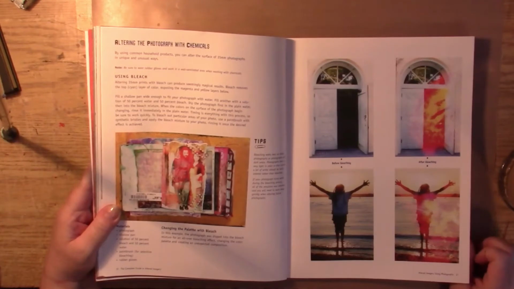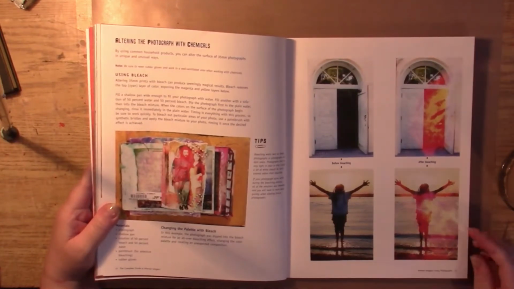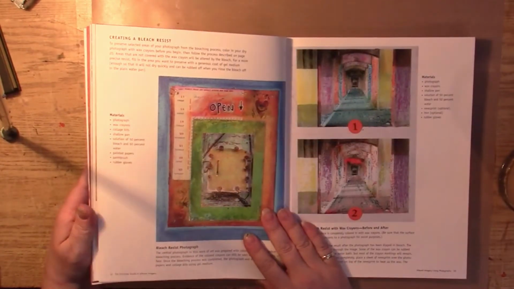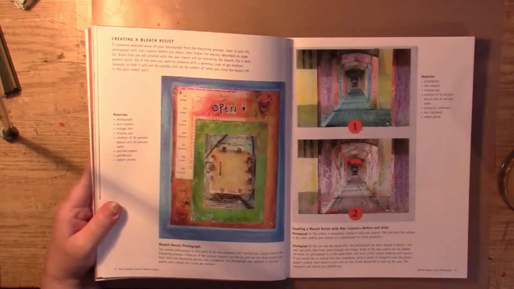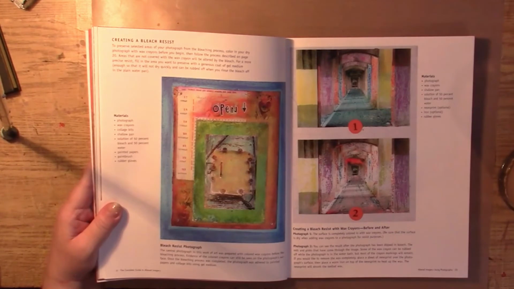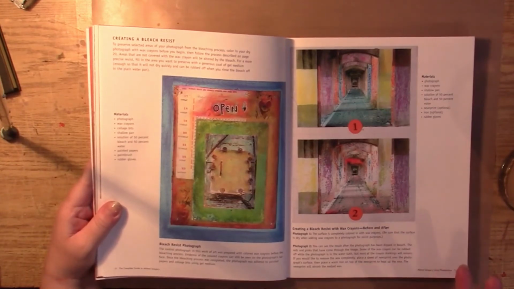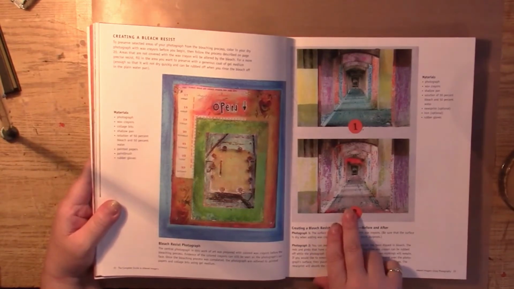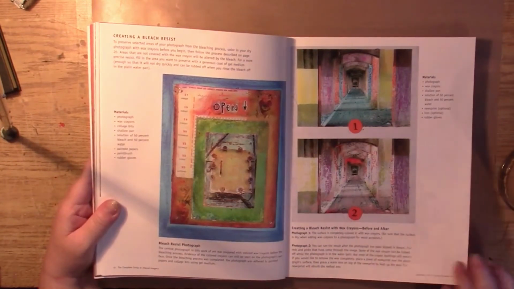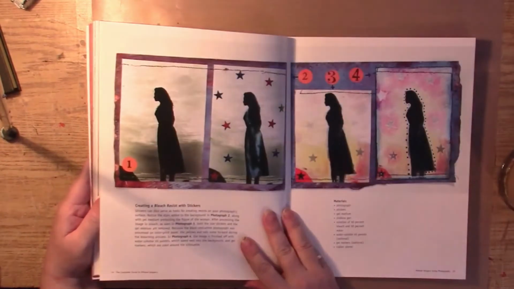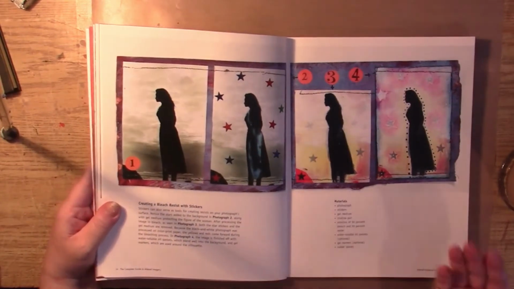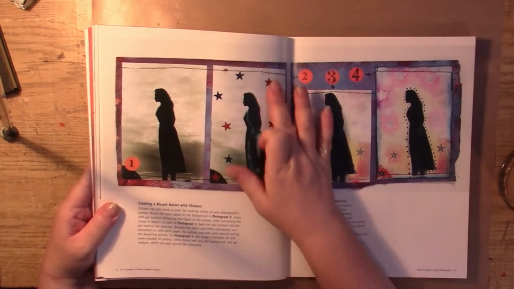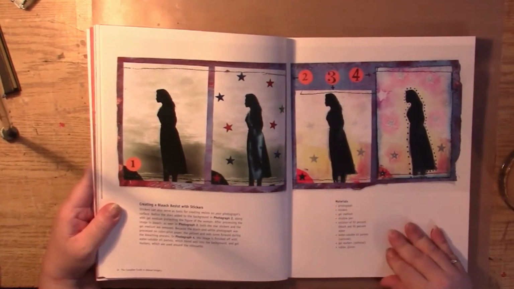I think if you used 100% bleach, it might just disintegrate your photograph. Now we use a bleach resist, and here she uses wax crayons on it before she puts it into the bleach, and we get this picture right here. And here you can do the same thing using stickers. Putting stickers on the background and then bleaching it.